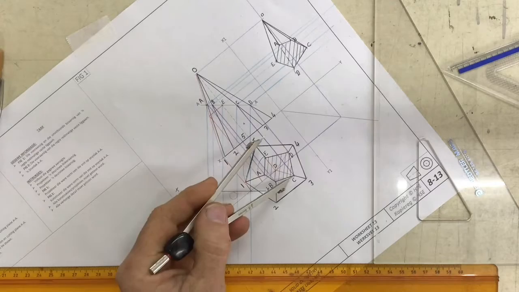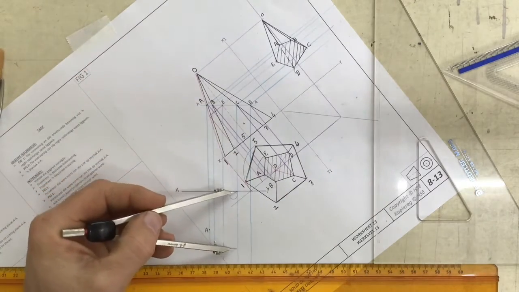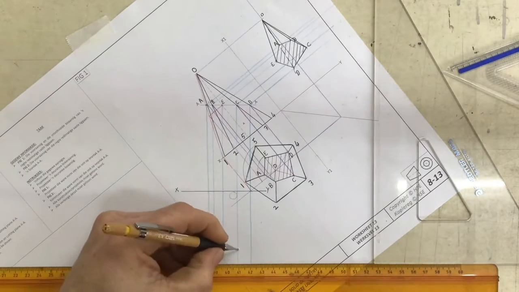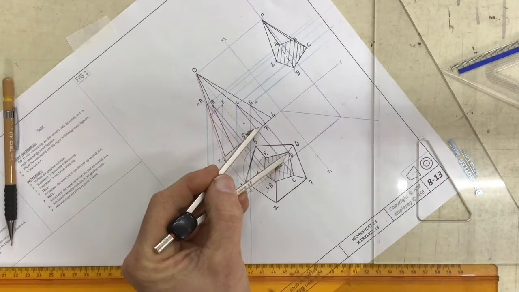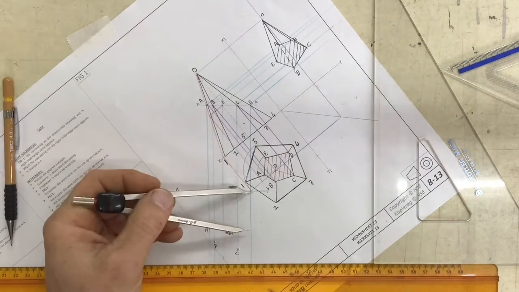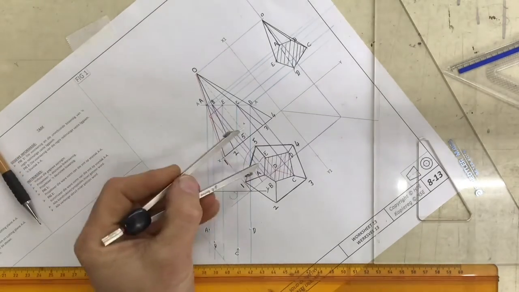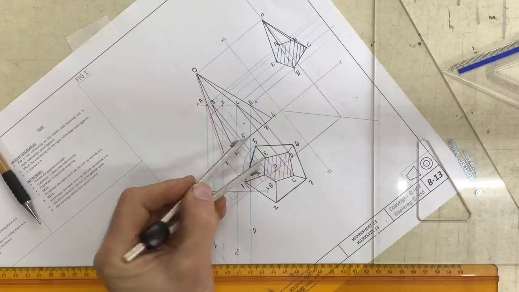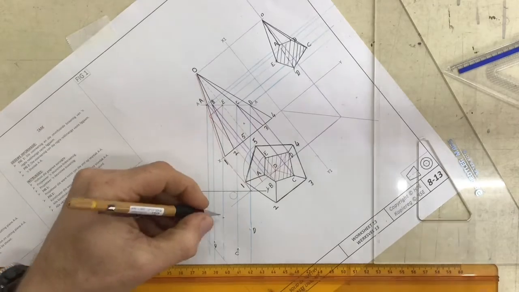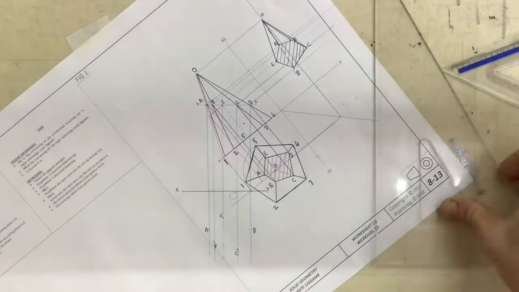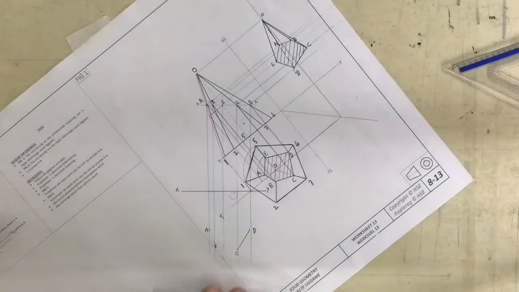Go to C. There's C, go to the new XY axis, mark off C. Go to D, from the XY axis, find D, go down to the new XY axis, mark off D. Go to E, find E, go down to the new XY axis, mark off E, and after you've done that, you can now join those dots and you have got what they call the true shape of the cutting plane.